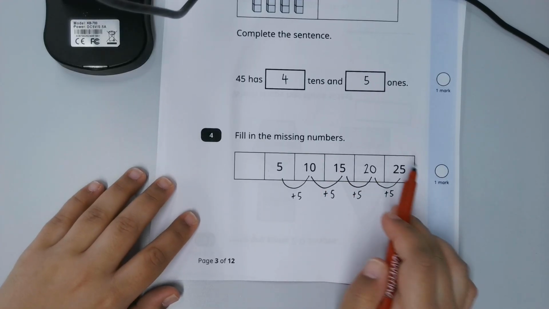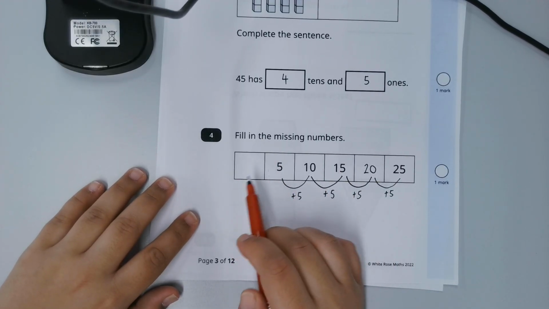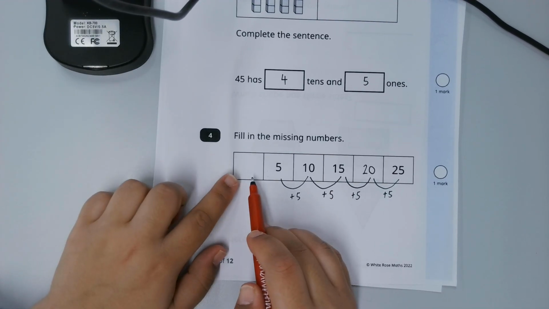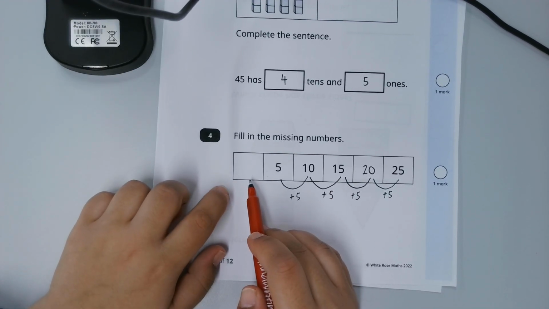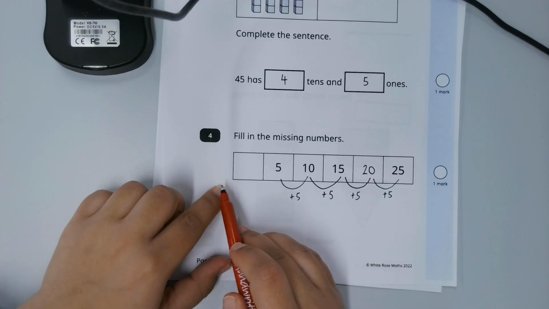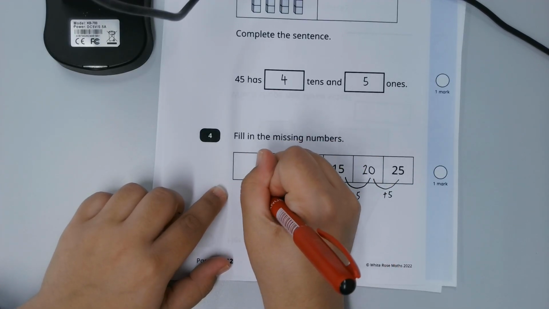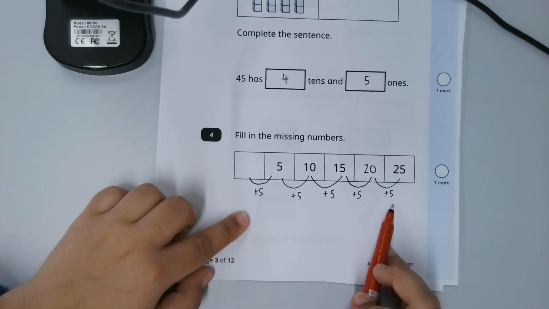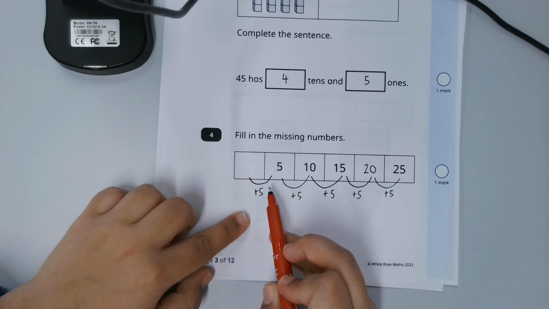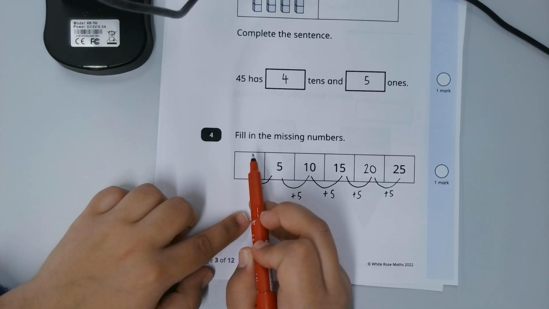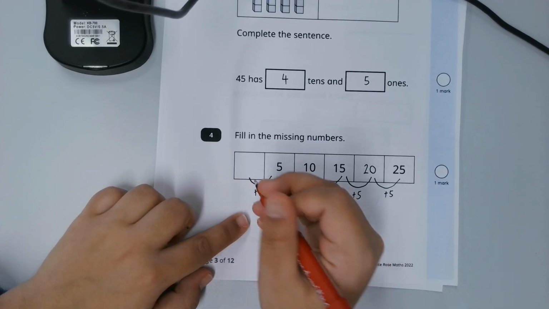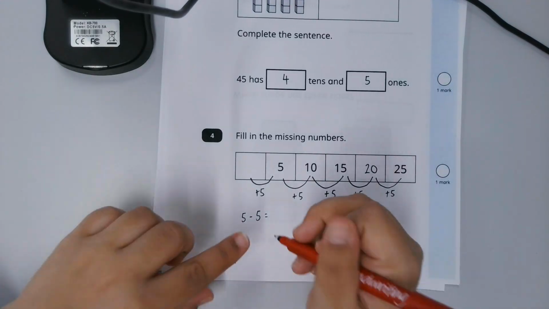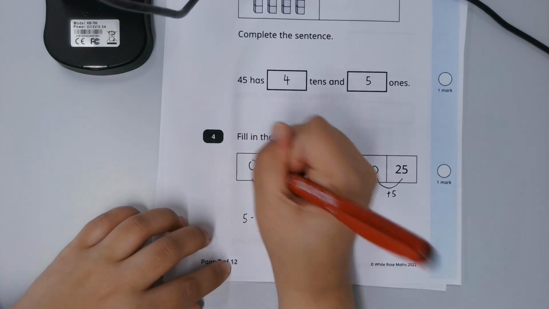Okay, so I worked out this missing number. What about this one? I know that each time I am going up by 5. But here, this is the first number in my sequence. So actually, I need to work backwards here. Something add 5 will give me 5 because I'm going up in 5 each time. So I just need to do the inverse. If something add 5 makes 5, I need to find out what that number is. I can find that out by doing 5 take away 5. Oh, any number subtracted by itself is always 0. My answer must be 0.